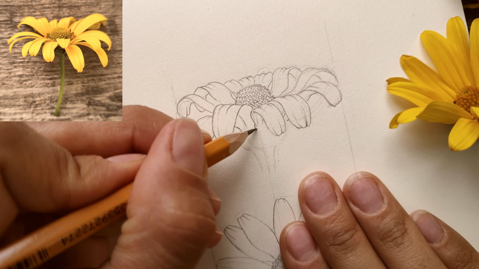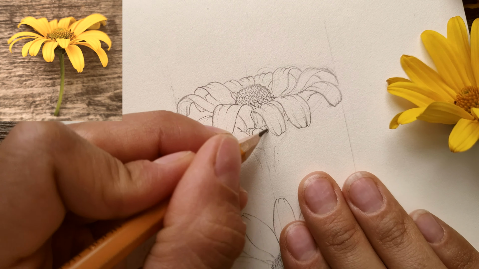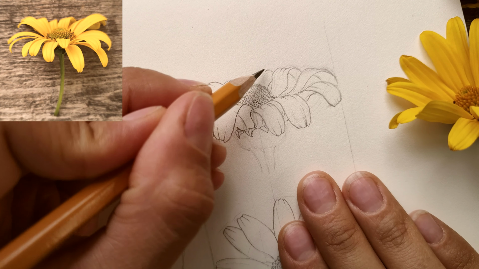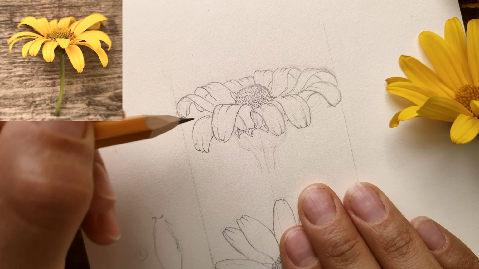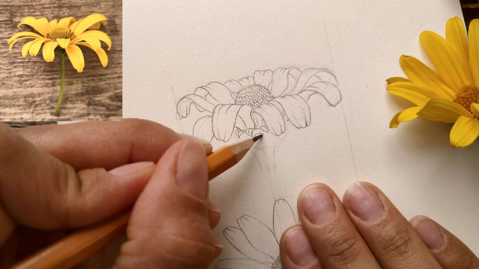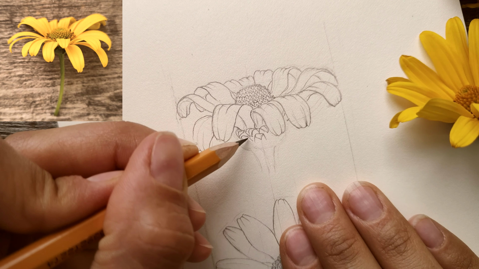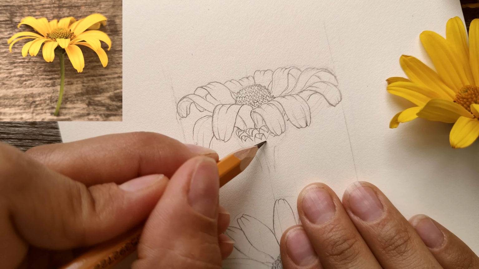In this perspective, we can also see the stem and the flower's calyx. And that's why it's important to include multiple perspectives of the plant in illustration to accurately convey all the details.